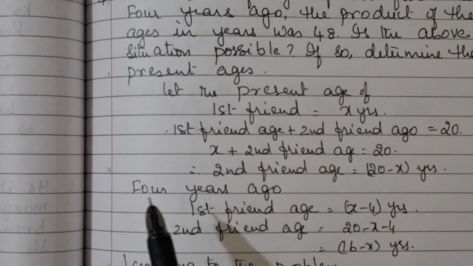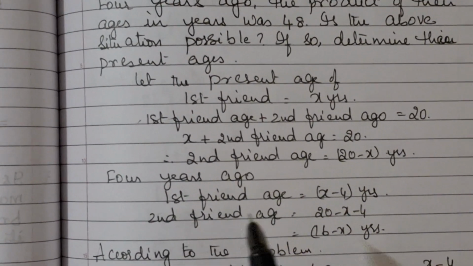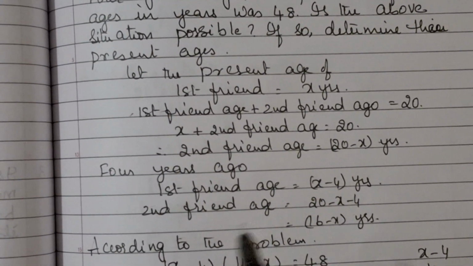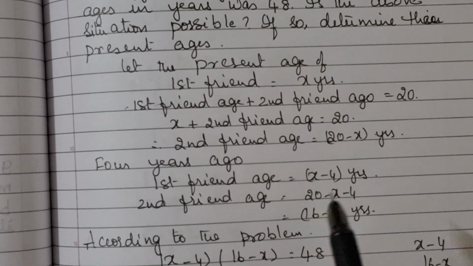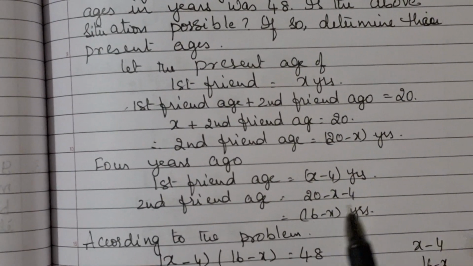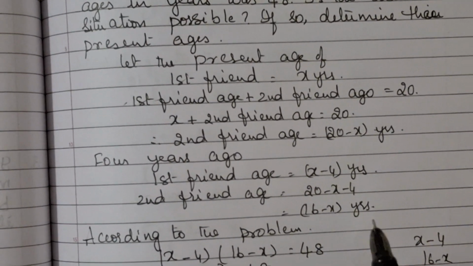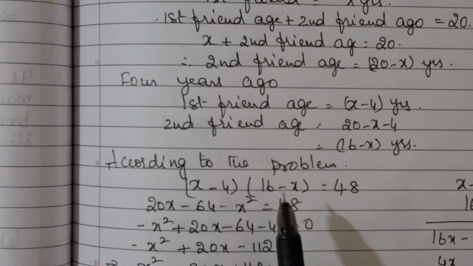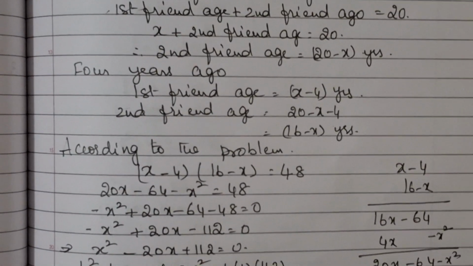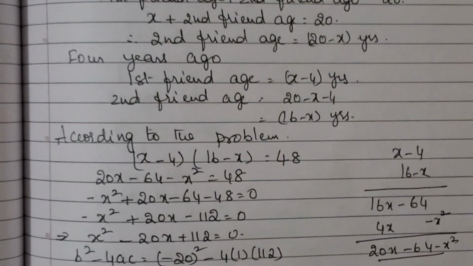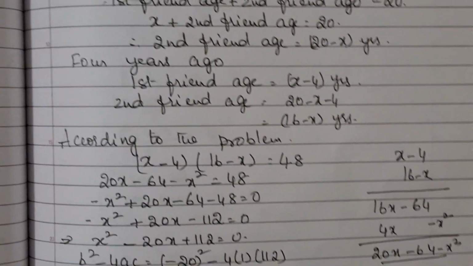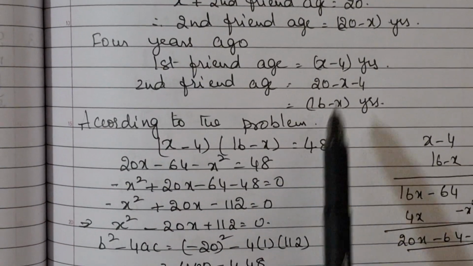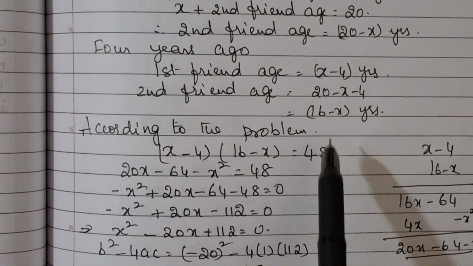4 years ago, before 4 years, what is the first friend's age? Present age minus 4 years, that is x minus 4. Second friend's age is present age minus 4 years, that is 20 minus 4, 16 minus x. So according to the problem, what does the problem say? Product of their ages 4 years ago is 48. So x minus 4 into 16 minus x is 48.